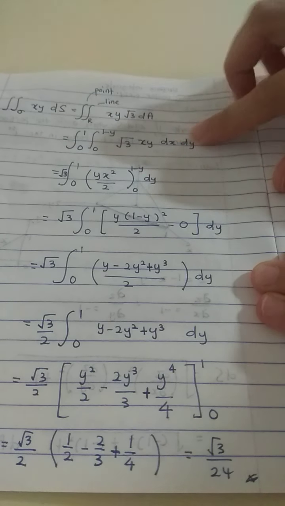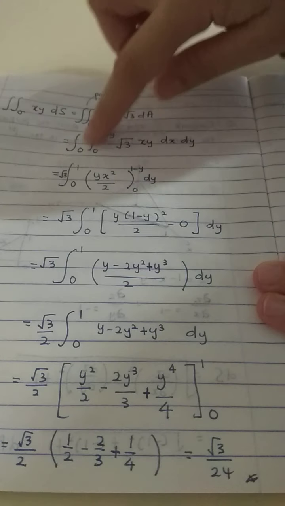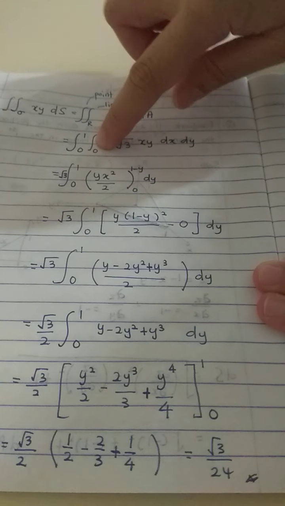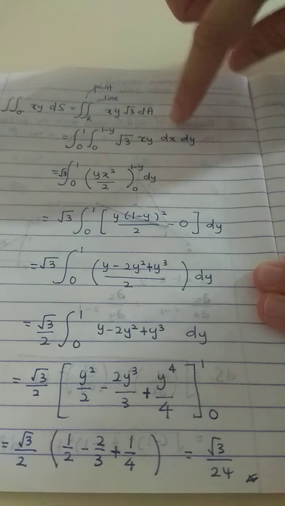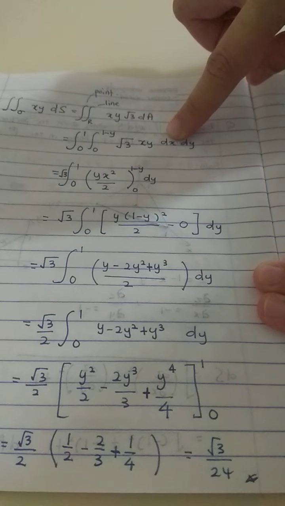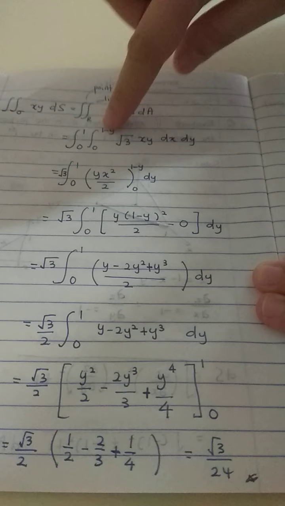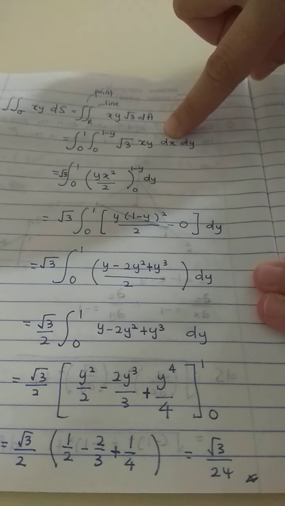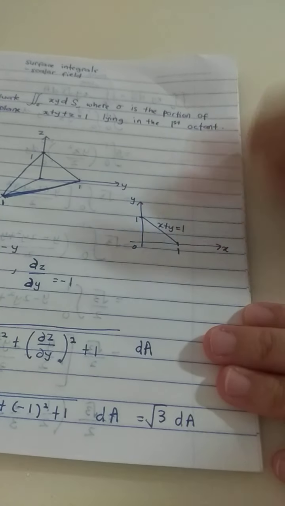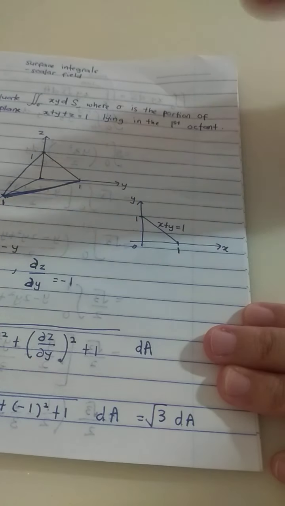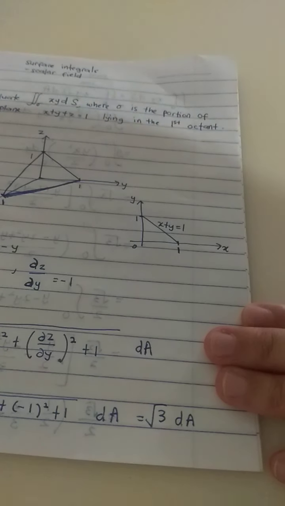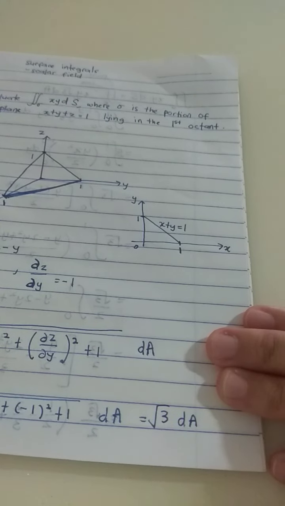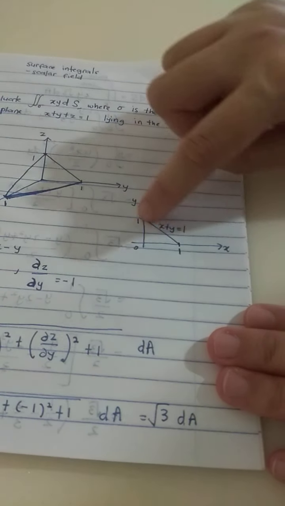So this is the outer, this is the inner. The inner integral is the integral over dx, so this is the line for x. Where should we find the line? From this figure. For the line of x, what do we have?